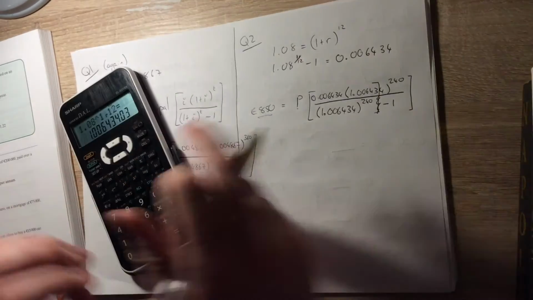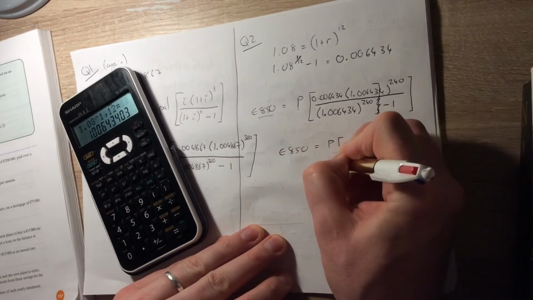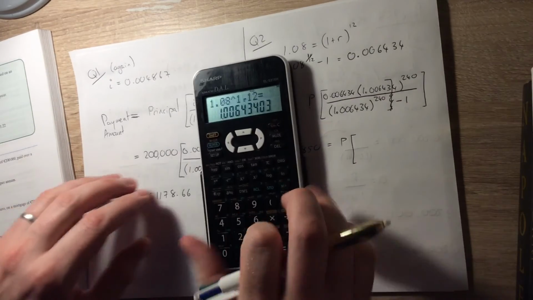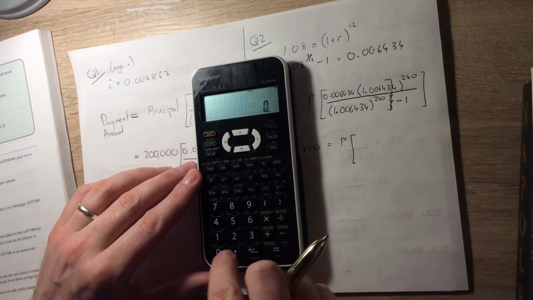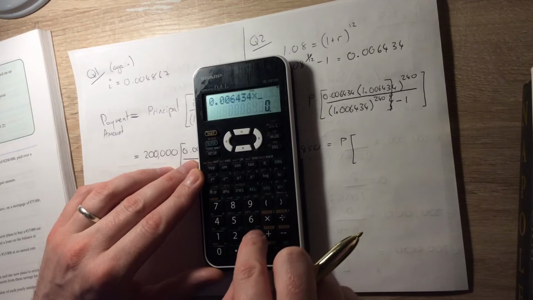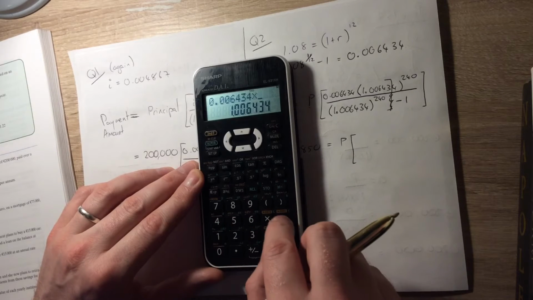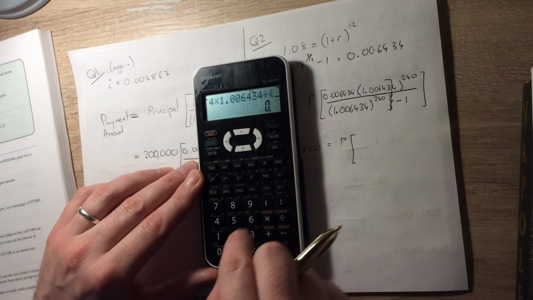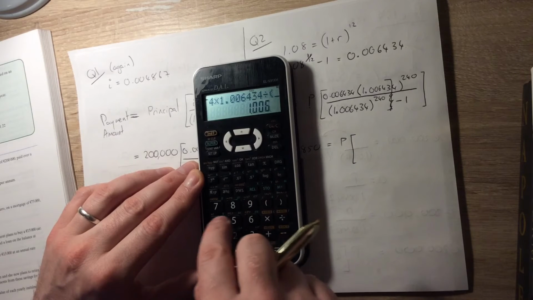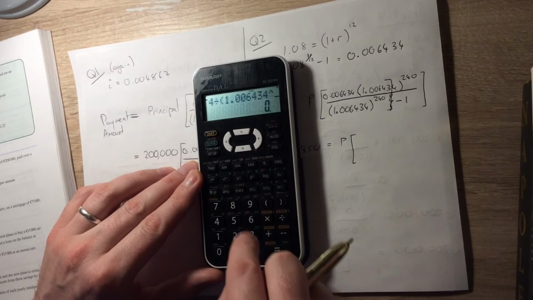Let's see what we get here. 850 equals P times 0.006434 times 1.006434 divided by, now I need to put this in brackets, 1.006434 to the power of 240.